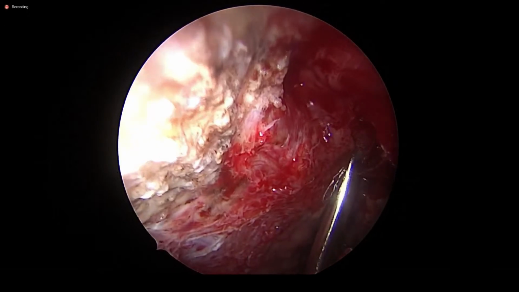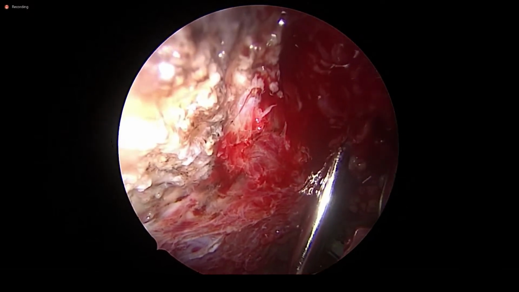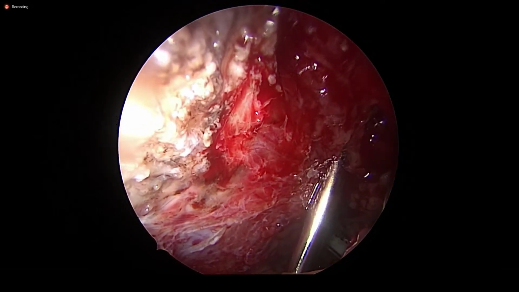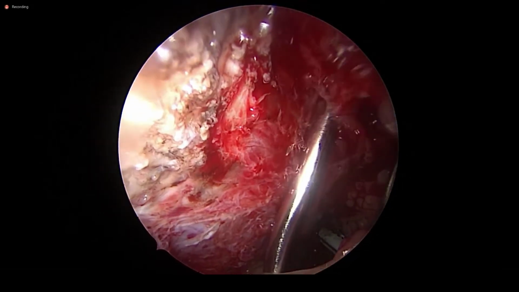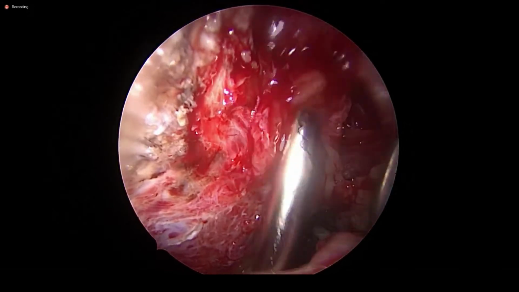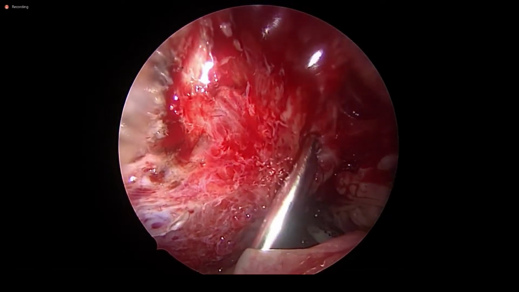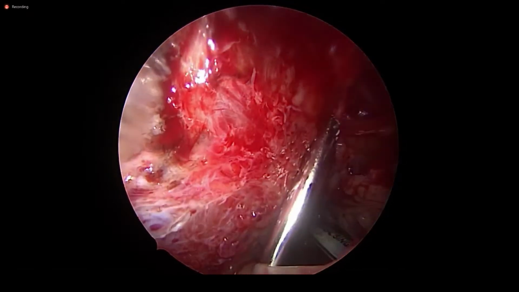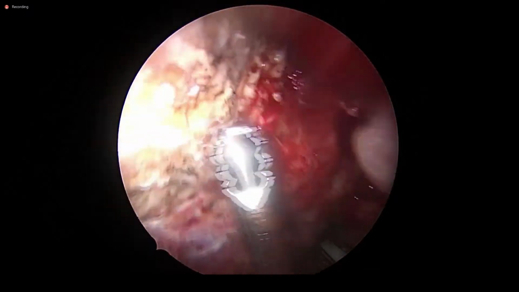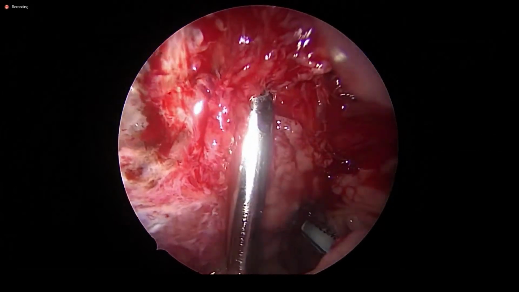Sir, are you working in the fossa of Rosenmuller, sir? This is responsible for the persistent problem if not taken care of. See this? This is the fossa of Rosenmuller area. The fossa of Rosenmuller is still far deeper. Thank you, sir. See, it is completely cleaned off. Can you see? See the musculature laterally. See, this is the lateral musculature. Can you see?